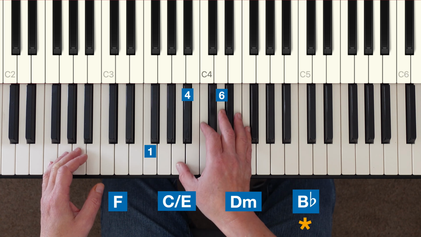But then as the second half of the 12-bar progression gets underway, you jump out to an A7 chord, and then you play a D7 chord, and then a G7, which of course is the dominant chord, the 5 chord in the key of C major. So let's just play through that.